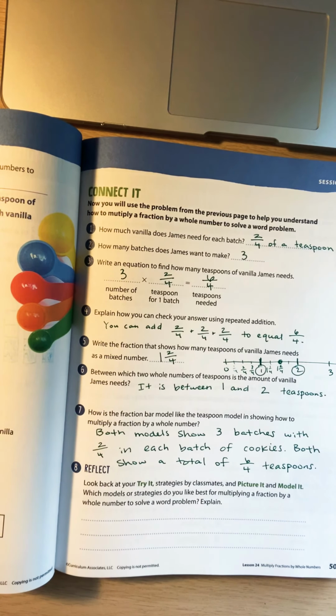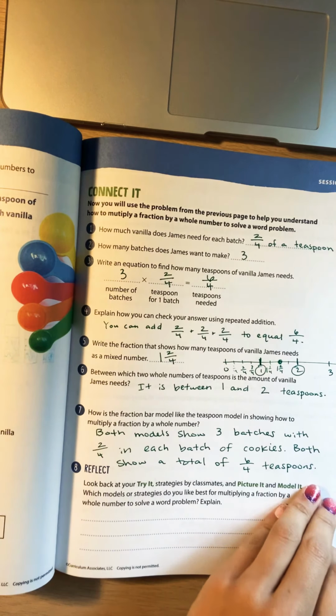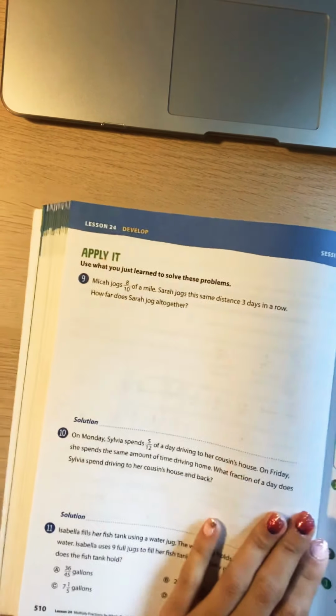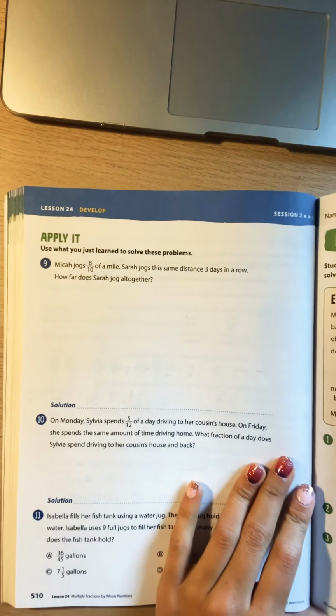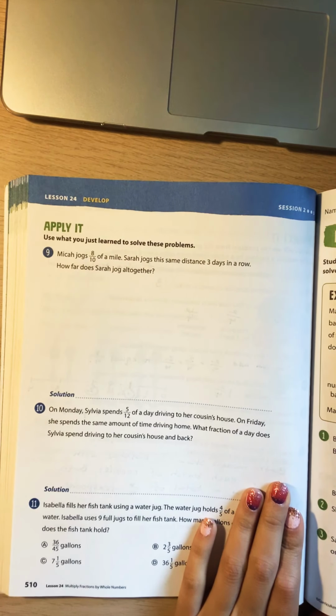Number 8 is a reflect question for you to do on your own. Figure out which strategy you like the best. Do you like pictures? Do you like fraction bars, number lines, equations? What's your favorite strategy? Tell me what it is and explain why. Okay. And then turn the page. We have some apply it problems, so you're going to apply what you know about multiplying fractions by a whole number to solve these problems.